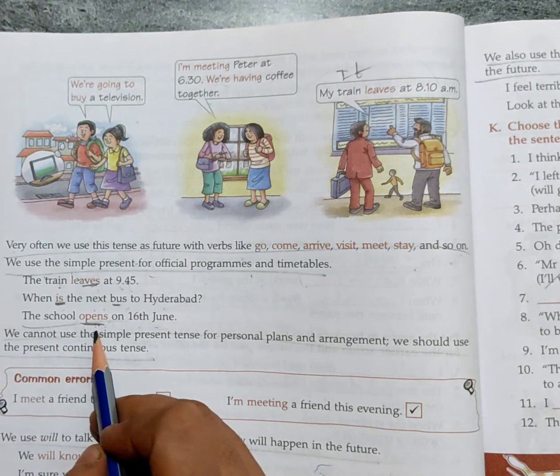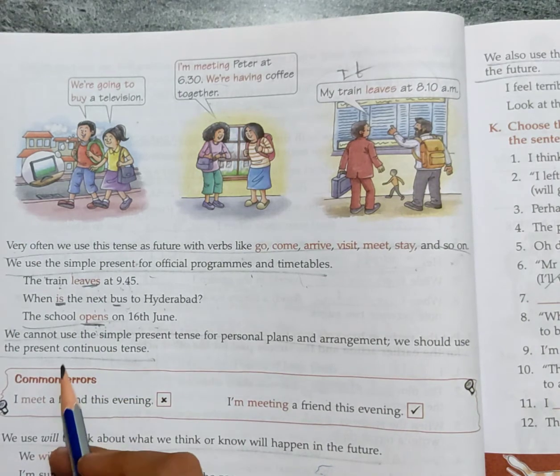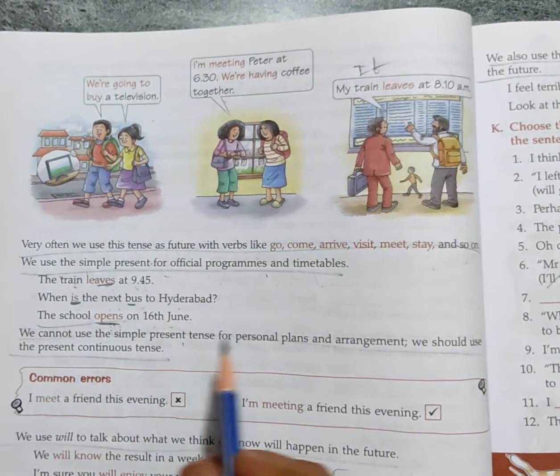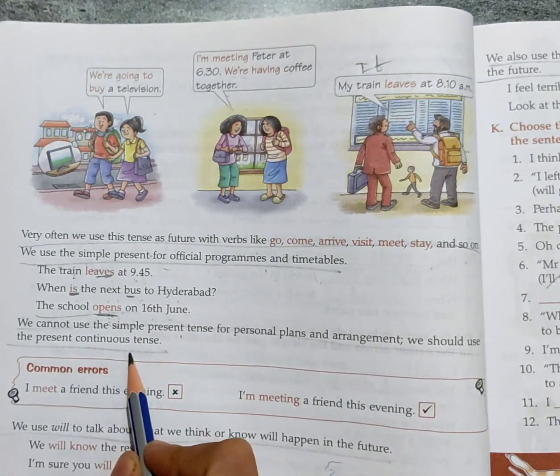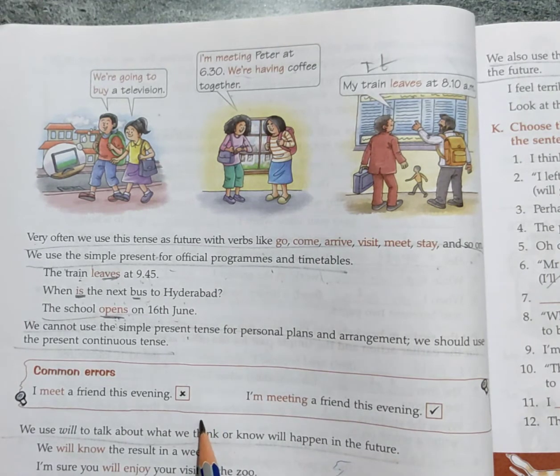So it's decided by the school trustees, admins, authority. You must wear it in the future whenever you come into school. So that time you have to use simple present tense to show future action. We cannot use simple present tense for personal plans and arrangements. We should use the present continuous tense. Means for a personal plan or personal arrangement, we don't have to use this tense. We have to use present continuous tense to show this future action if it's personal.